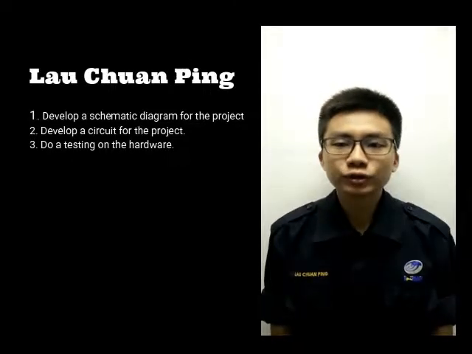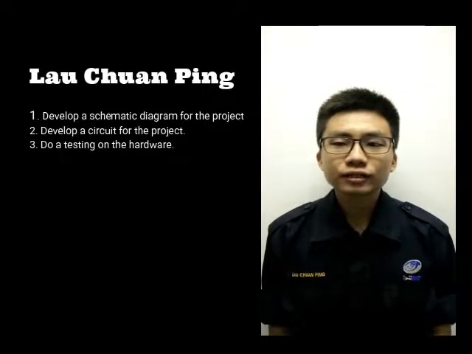The aircon will switch on and off at the time that the user has set in the RTC module. The time can be set through mobile as well, using IoT.